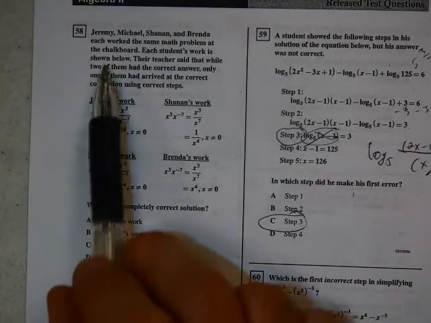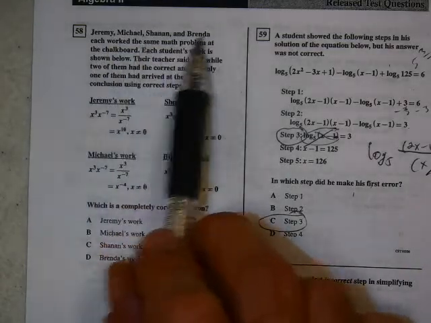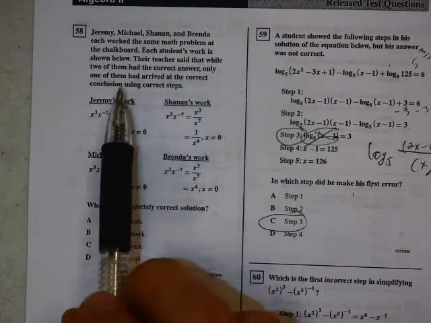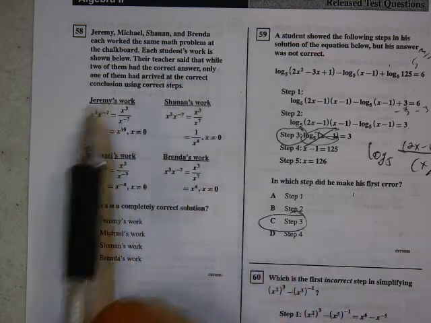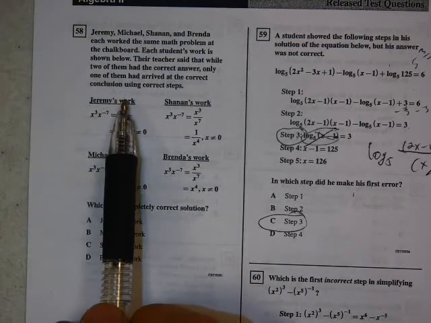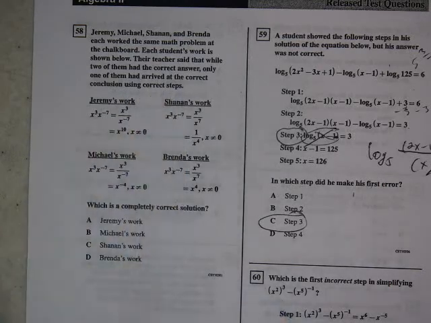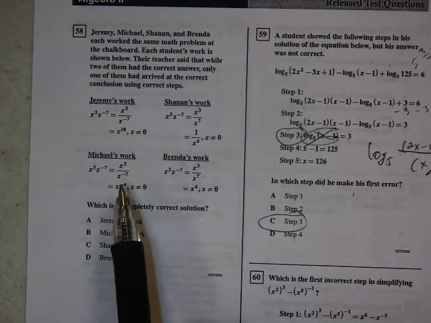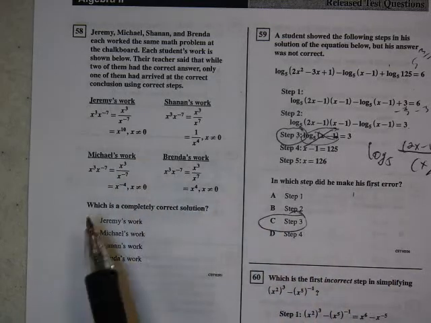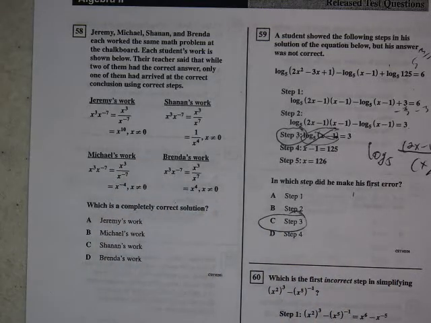We look at 58. Jeremy, Michael, Shannon, and Brenda each worked the same math problem at the chalkboard. Each student's work is shown below. Their teacher said that while 2 of them had the correct answer, only one of them had arrived at the correct conclusion using correct steps, meaning one of them got kind of lucky. So the first thing we have to decide is that 2 of them got the right answer. It says, which is a completely correct solution?